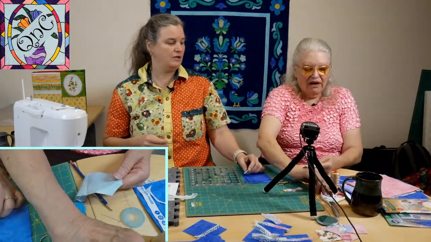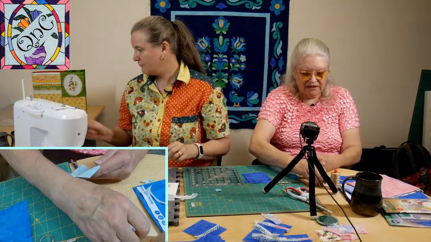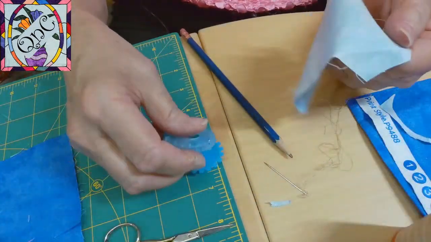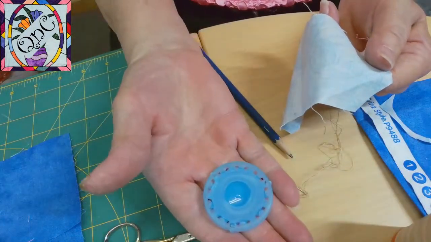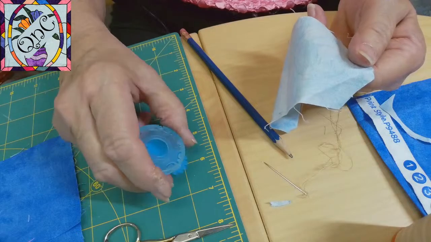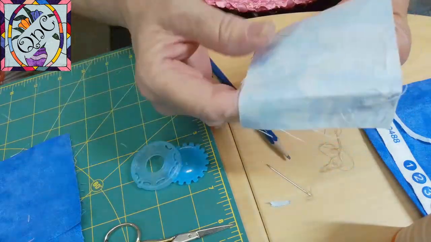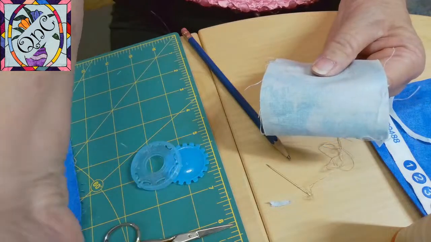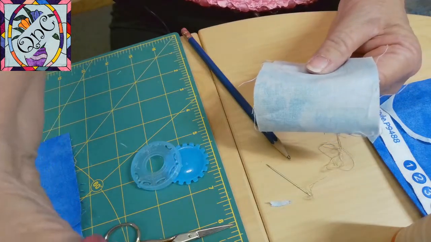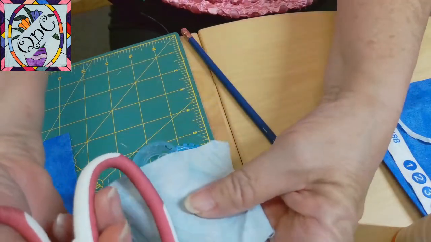And so, Lanny, are we in screen? Awesome. Okay. So what I did is I started with this, the size of the yo-yo maker. And I started by using the outer side to make a circle. I'm going to cut it just slightly larger than the circle, but then I wound up having to cut it down, so I may not have to.